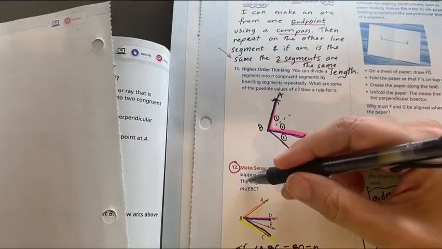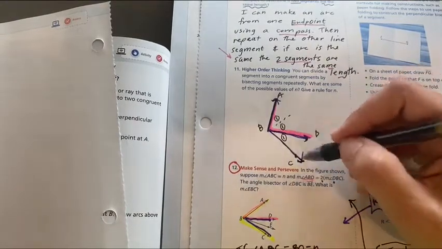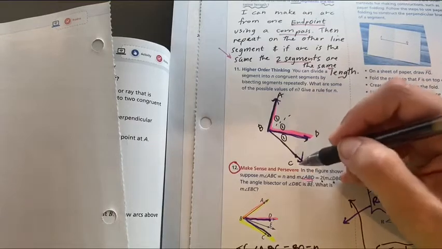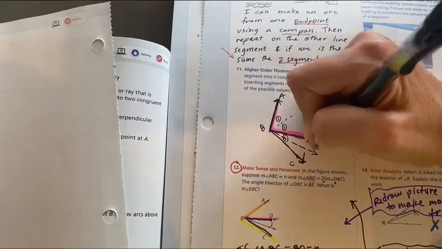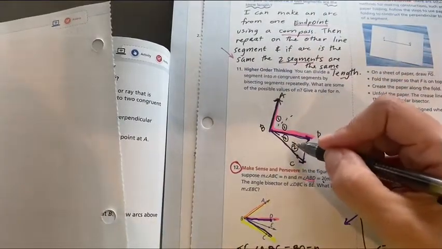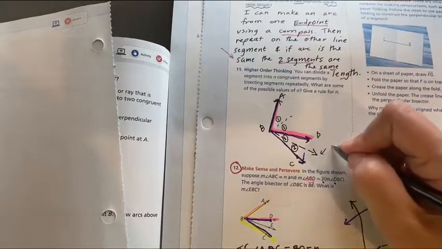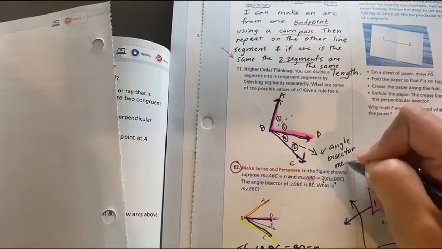Now it says the angle bisector of DBC is BE. So this line cutting right in here cuts it in half. So if this is angle 2, angle 2 is actually half as big, because angle bisector means cut in half.